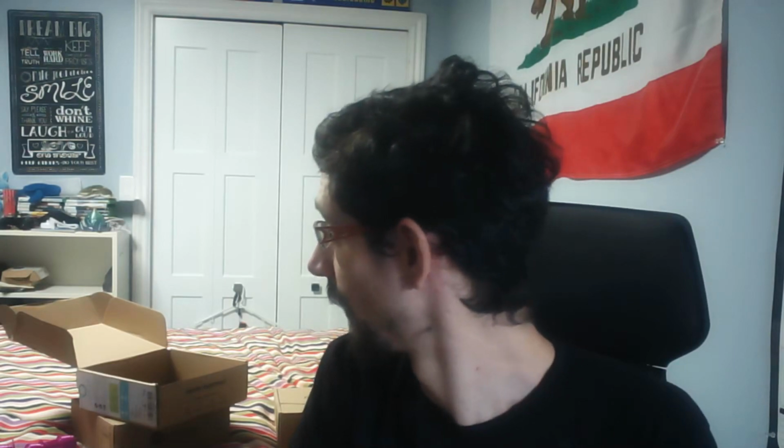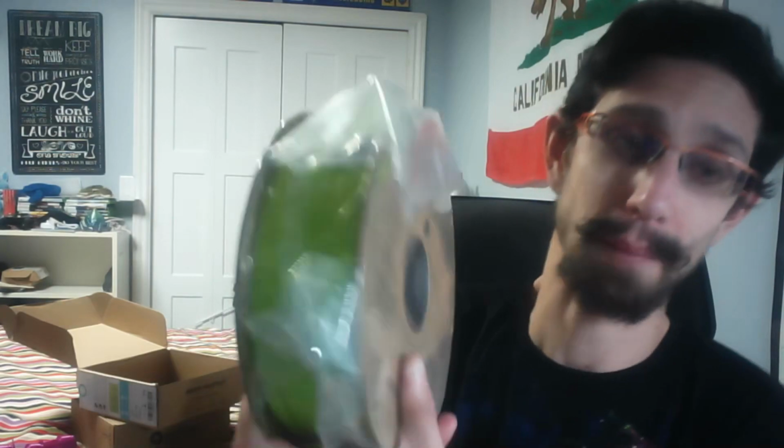It doesn't show it on camera because my lighting in here is terrible, but it's actually pretty darn bright. The silk rainbow is pretty nice to look at from the brightness side, but this is like blinding colored. Yeah, it's a lime green. It doesn't really show it on camera, but it is a lime green.